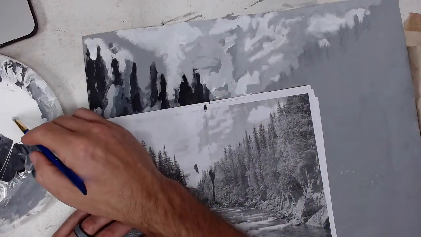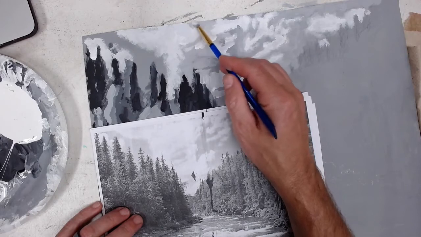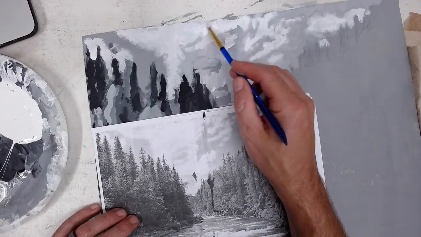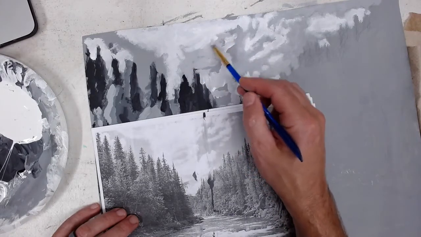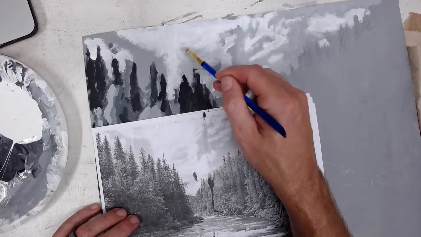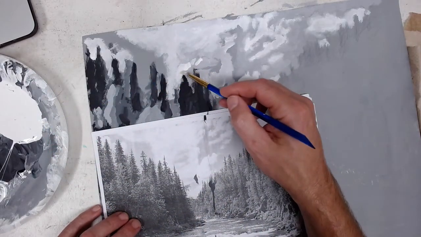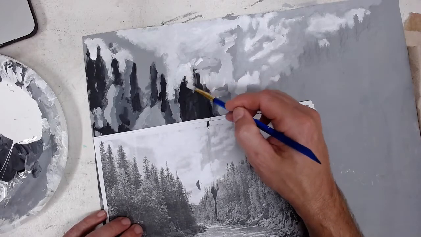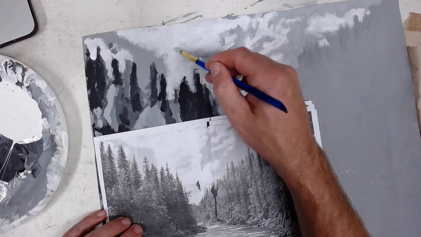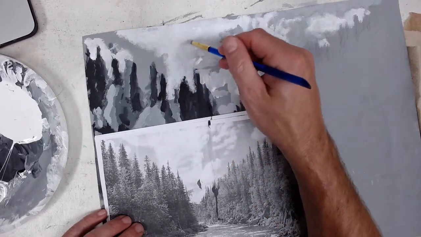So I need to reserve the whites for where it truly is white. This is sort of gray through here that I'm trying to do right now.